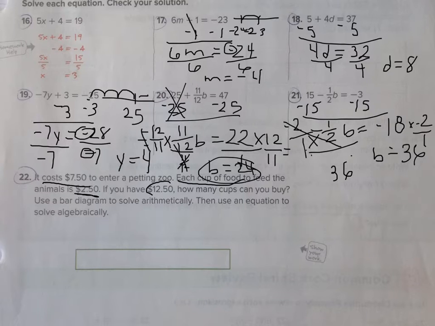And I have a total of $12.50. So that is what my equation is going to equal, because that's the total amount I have. And I just have to pay one fee of $7.50 to enter it. And each cup of food I buy to feed an animal is going to be $2.50. But I know how much money I have, but I don't know how many total cups I can buy with the amount I have. So we are going to use that as our variable. And so that is our equation. And now we just need to solve it algebraically.